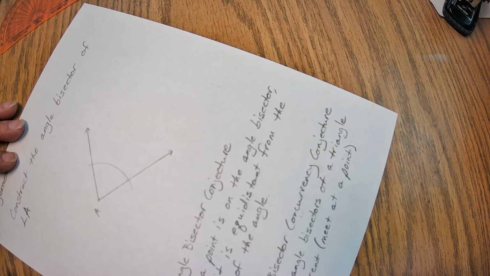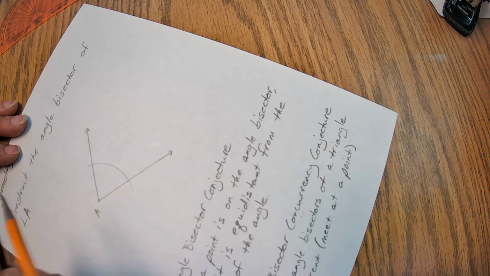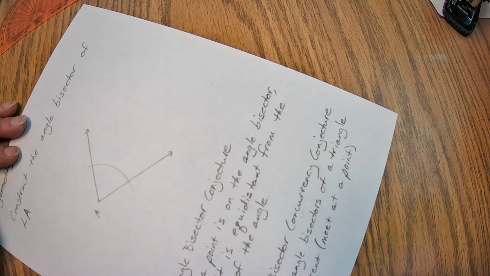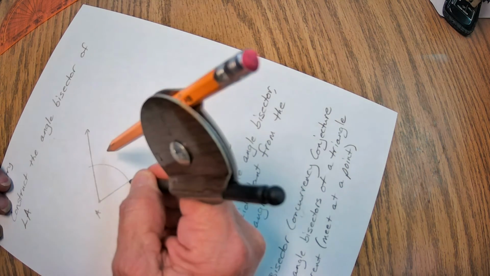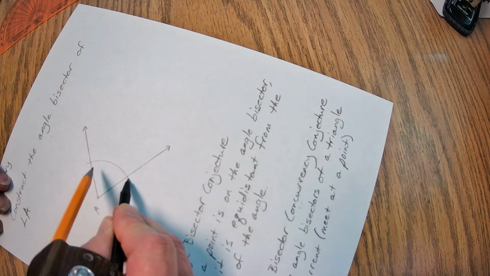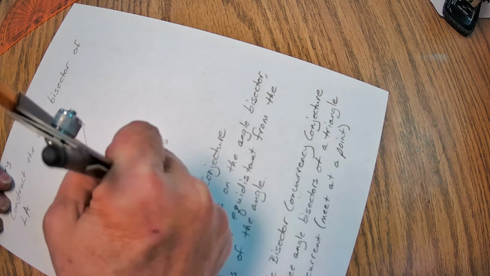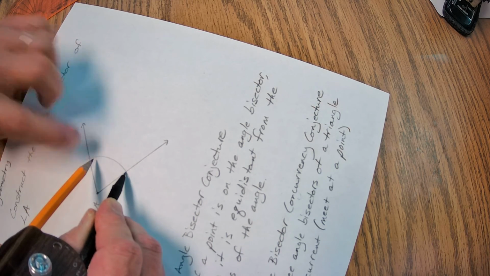It doesn't matter what the opening is of your compass, but you want to intersect both sides of that angle like that. And now you're going to put your compass point on one of those intersection points, and you want your compass open to more than halfway the distance to that other intersection right here.